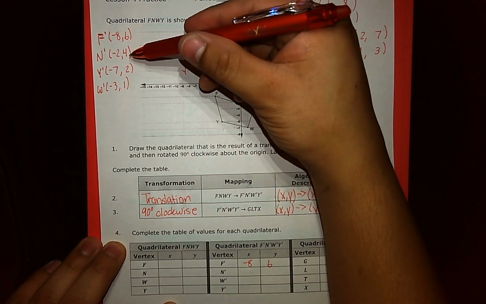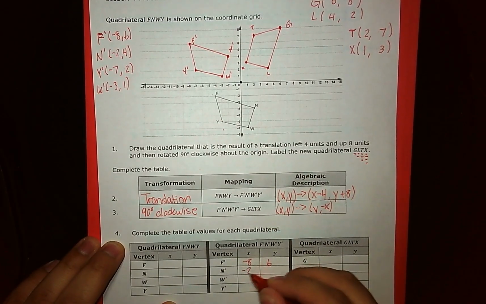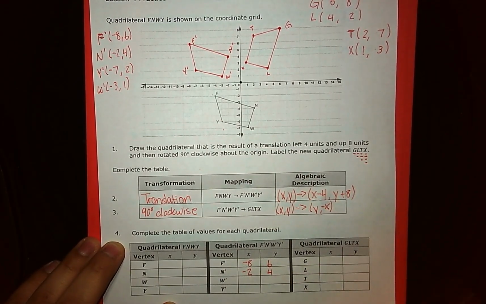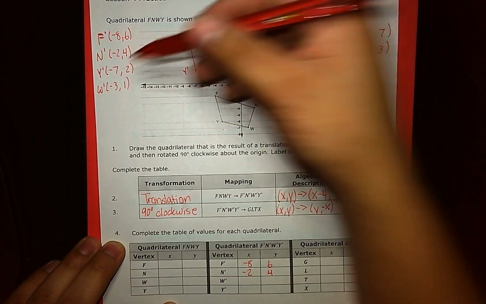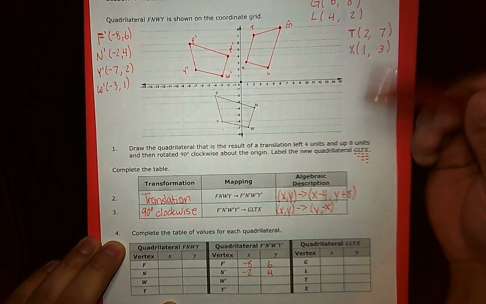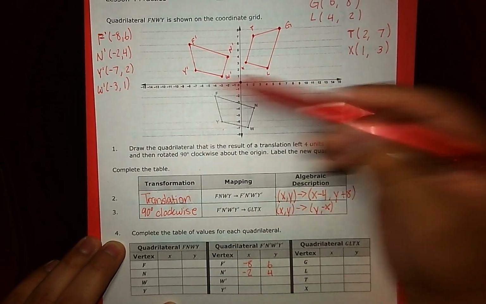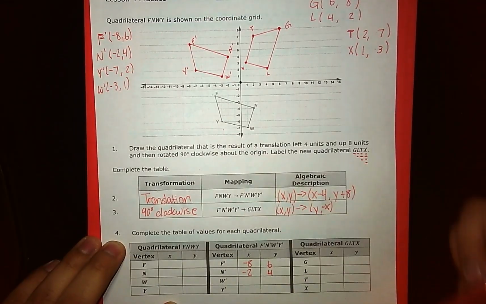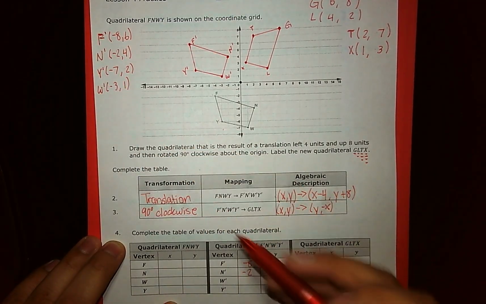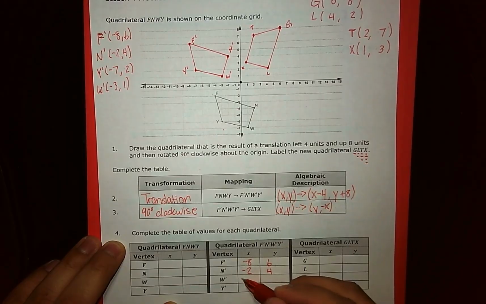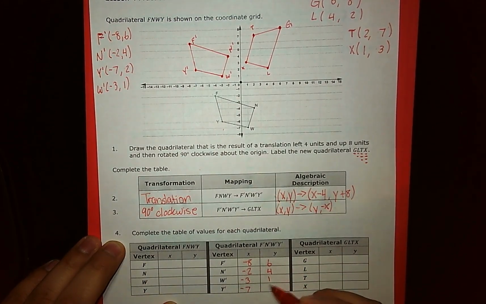We knew N prime was at -2, 4. We know W prime, I guess I labeled that wrong up here as I was doing it. It should be F N W Y, but it still works. So W prime should be at -3, 1, and Y prime is at -7, 2.